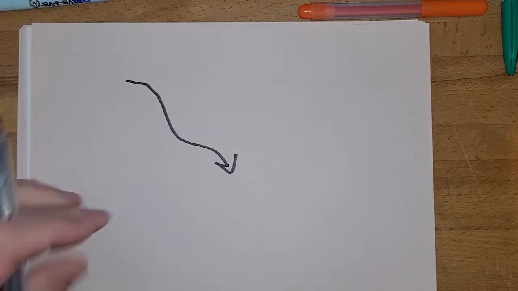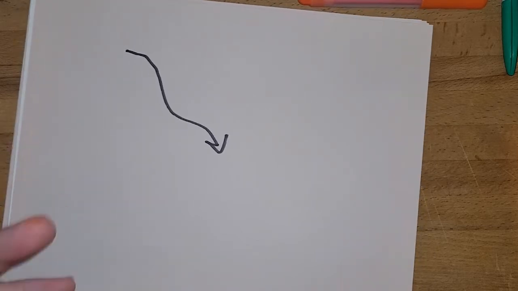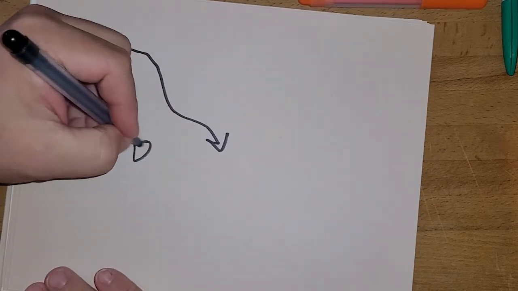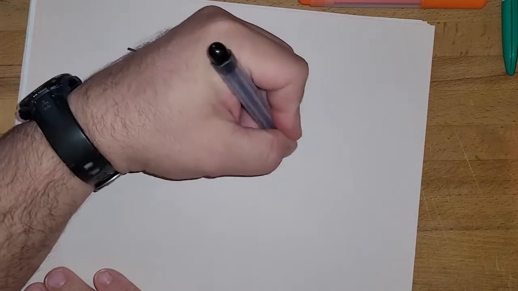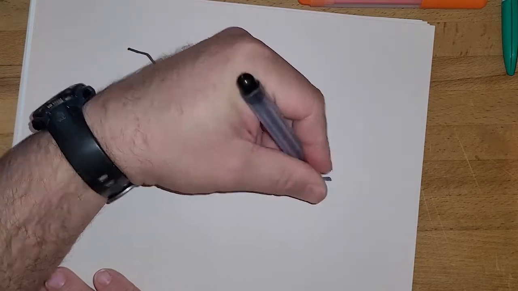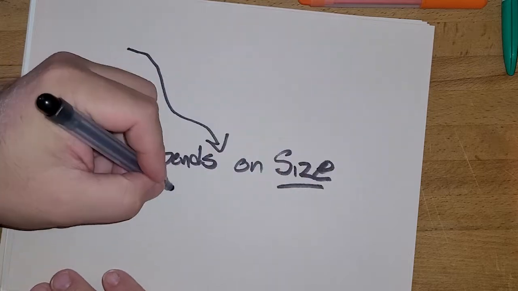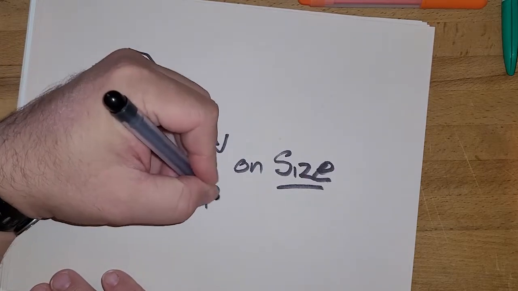Now, I talked a little bit about it just there, but when we have the light, what is going to be scattering it? What's going to be causing it to go in different places? Well, it all depends on the size of the particle.